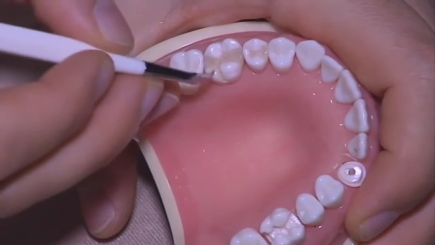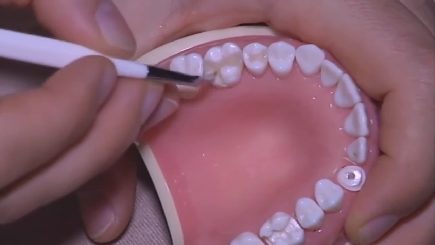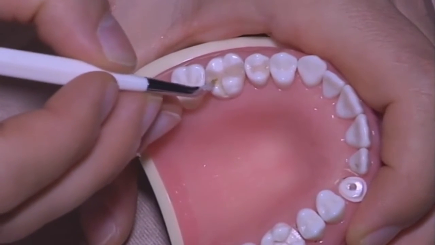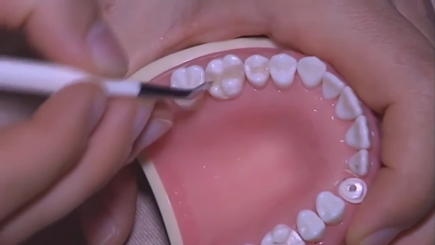As you can see, the most useful tool for posterior, but in general for composite layering, is this one.